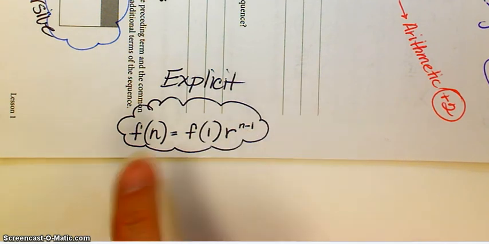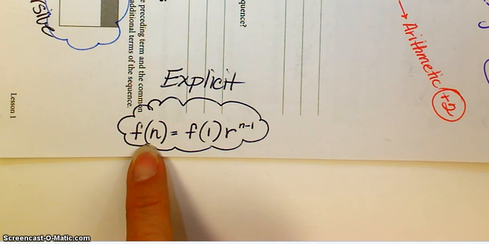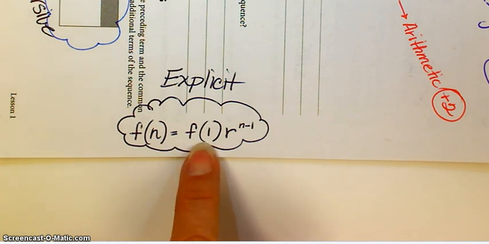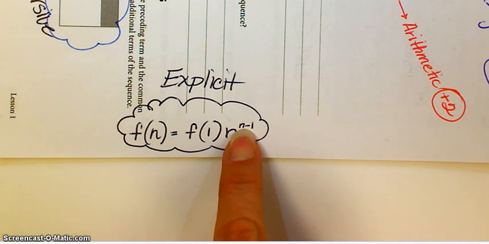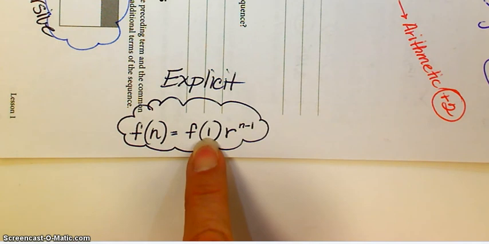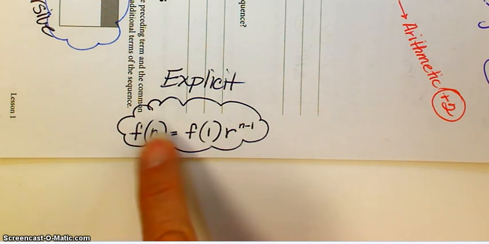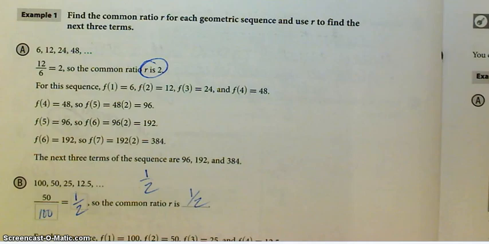So for instance, if you wanted the 10th term, then you would take the first term, multiply it by the common ratio, and then you would raise it to the 10 minus 1, or the 9th power. So it would be r to the 9th power times your first term to give you the 10th term.